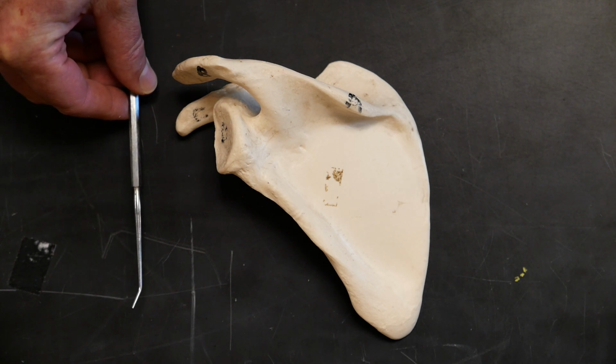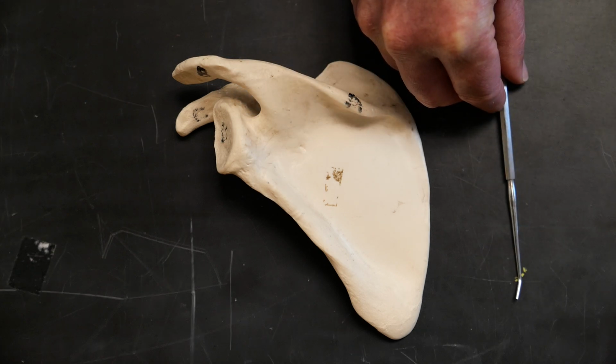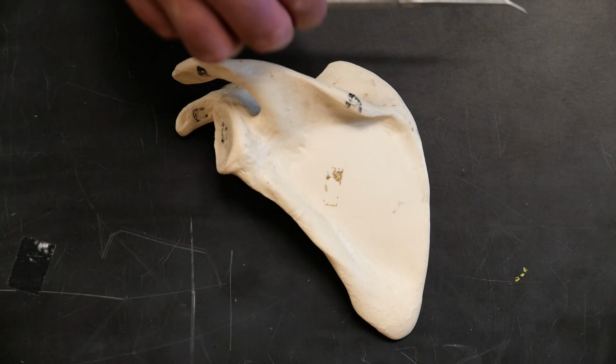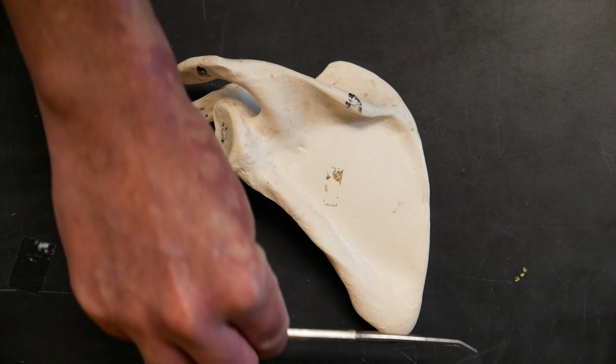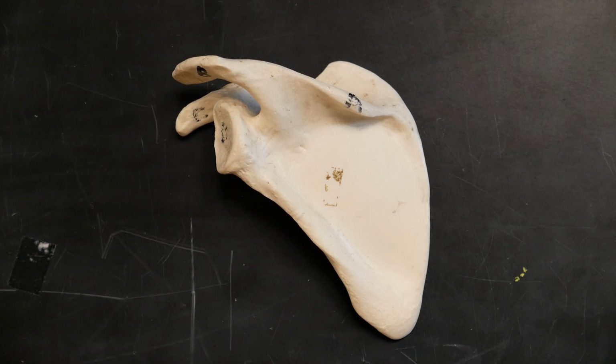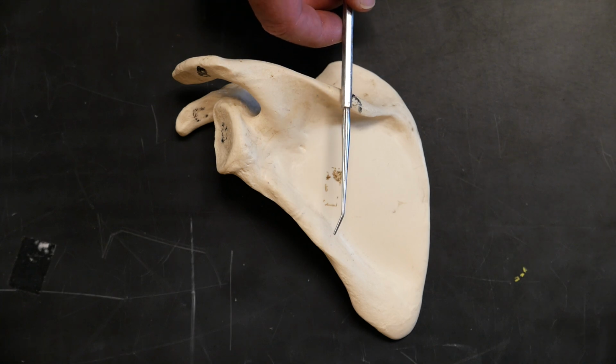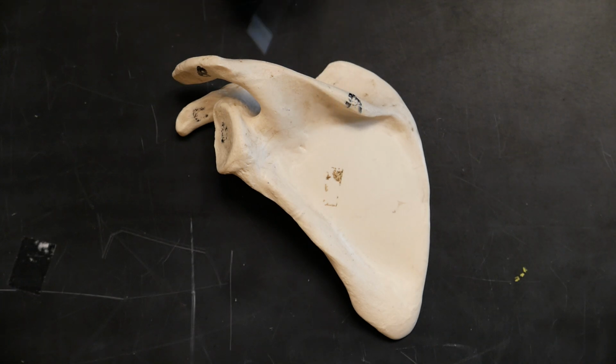So this is going to be lateral, this is going to be medial. This is going to be superior, and inferior is going to be below it. But how do you know that? Back here is the scapular spine. And if you think your spine is always in your back, this makes this the posterior side.